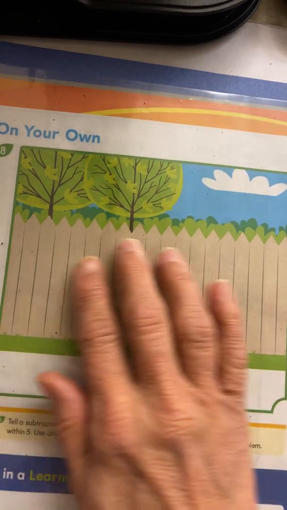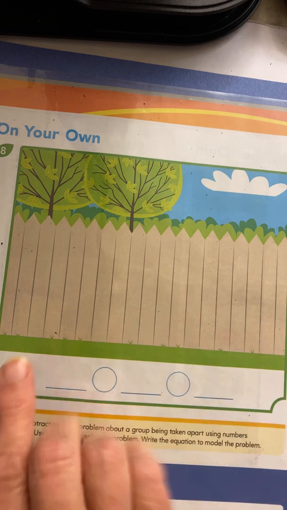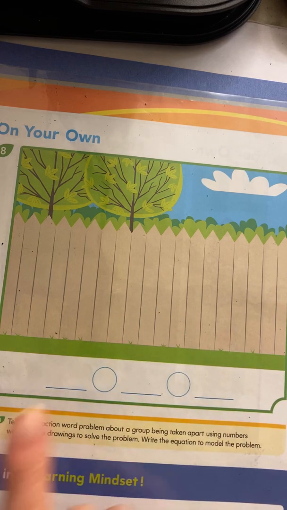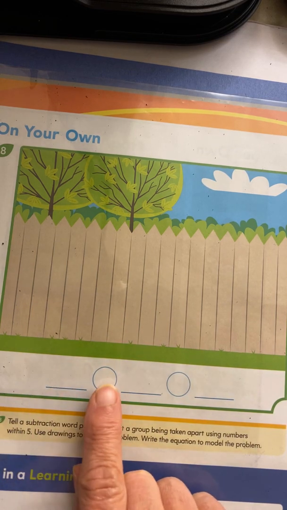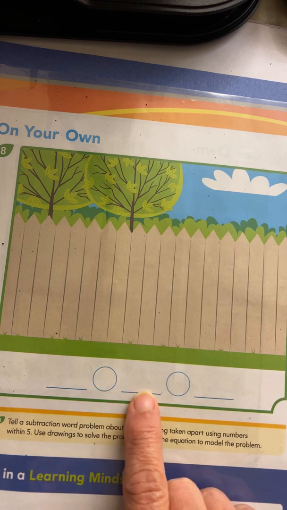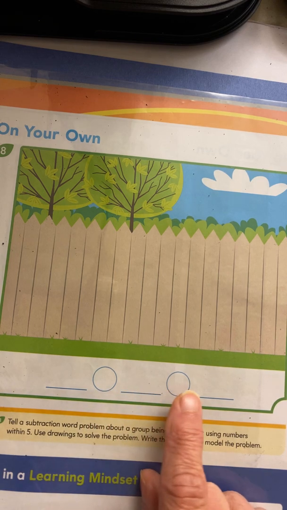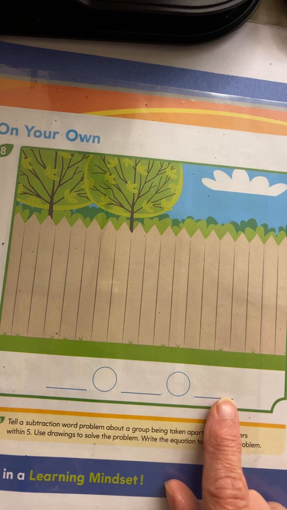All righty, we have another story. We don't have a story. This one you have to tell your grown-up. You have to make one up by yourself and draw your picture. Take some of them away. How many altogether? Minus, how many are you going to take away? Equals, how many are still there?